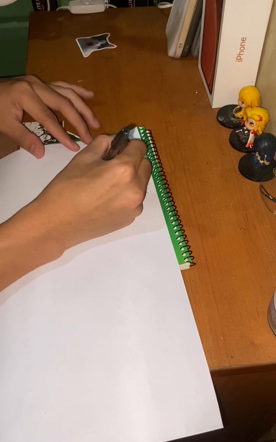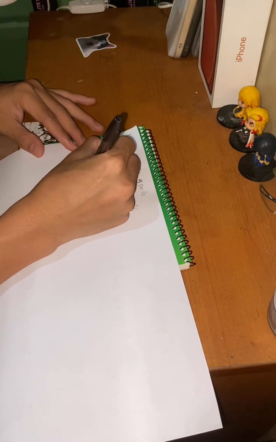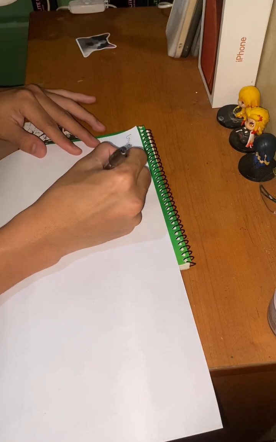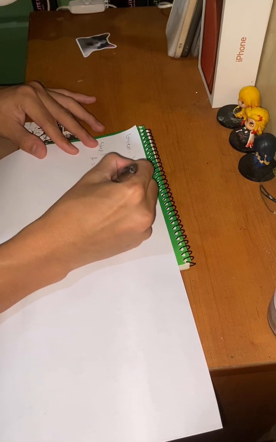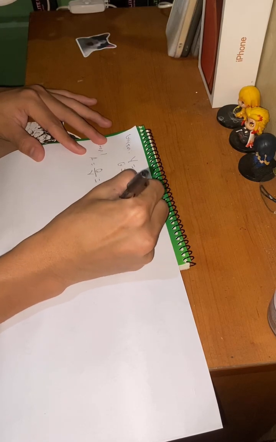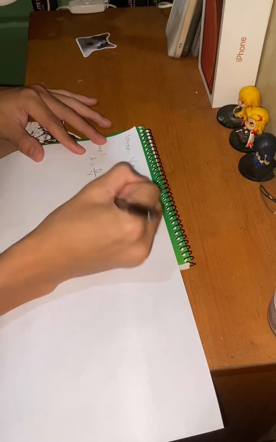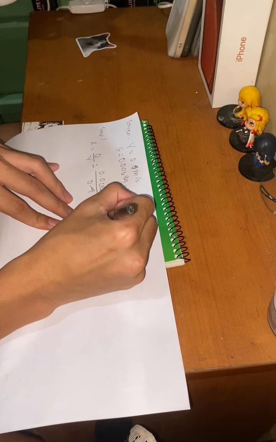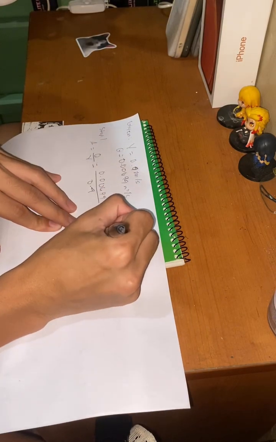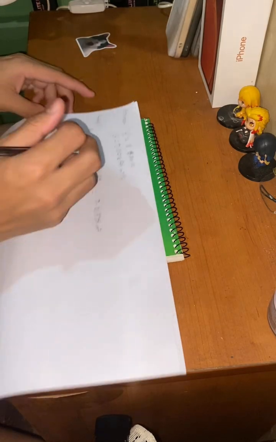So step 1, area is equal to discharge divided by velocity, which is 0.00694 divided by 0.4, which is equal to 0.01735 square meters.